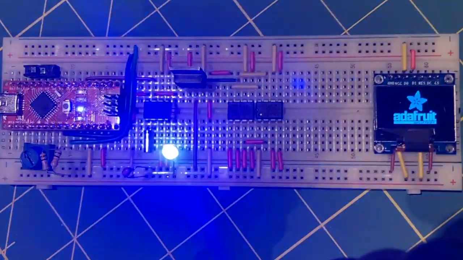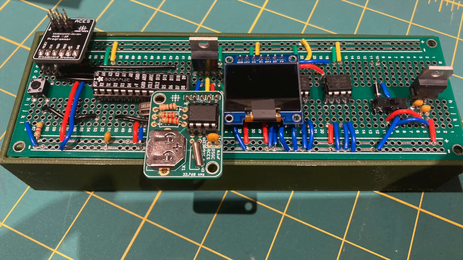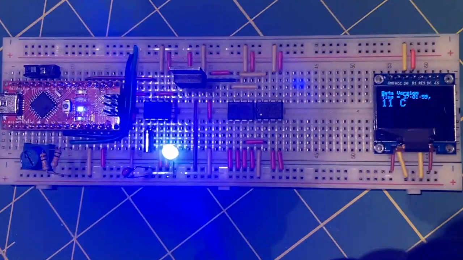Unfortunately, the system was not able to work on its permanent surface, the PermaProto board, and its case. It does work on a breadboard, however.